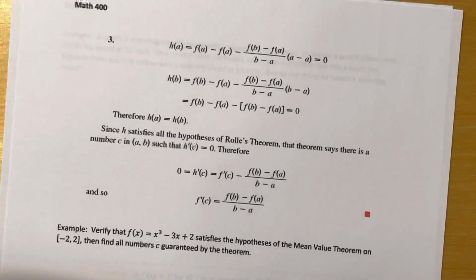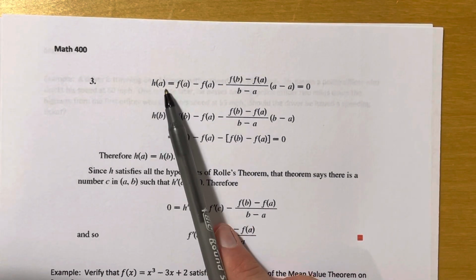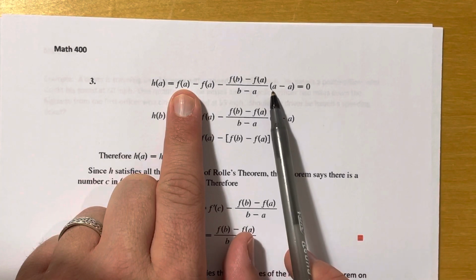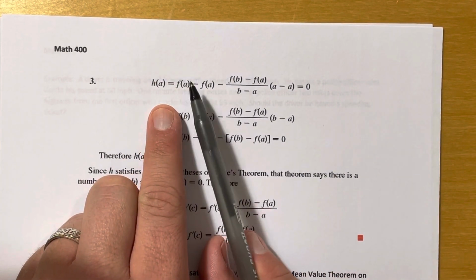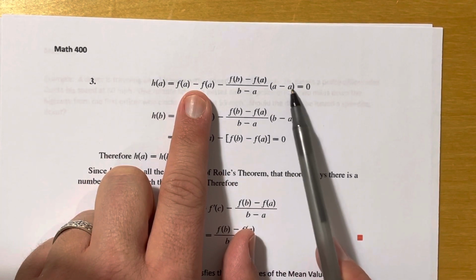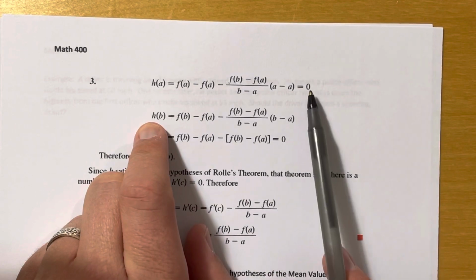That's the third hypothesis. But that is easily found to be the case because if you plug a into our function, there's only two x's that were appearing in that function, here and here. So plugging a in here gives me f of a minus f of a, that equals 0. Plugging a in here gives me a minus a, that's equal to 0, times this is still equal to 0. 0 minus 0 is 0.